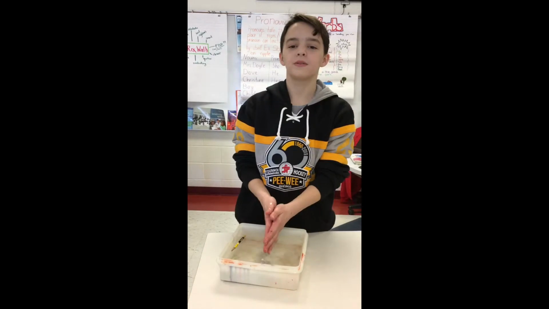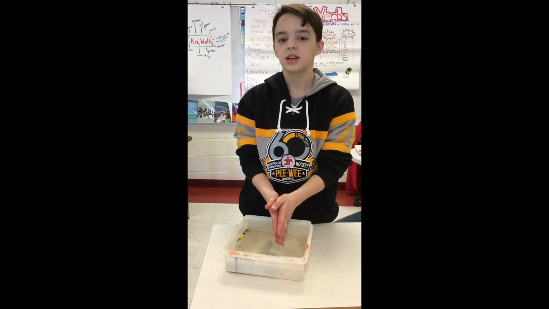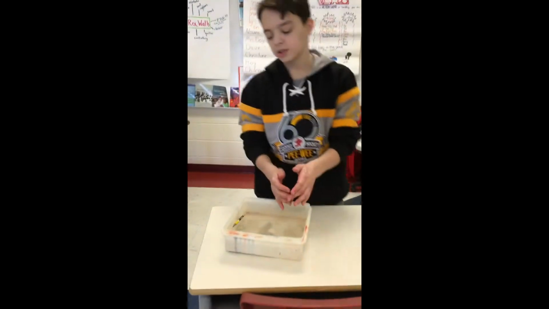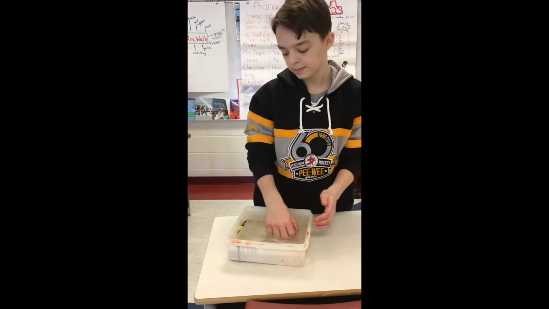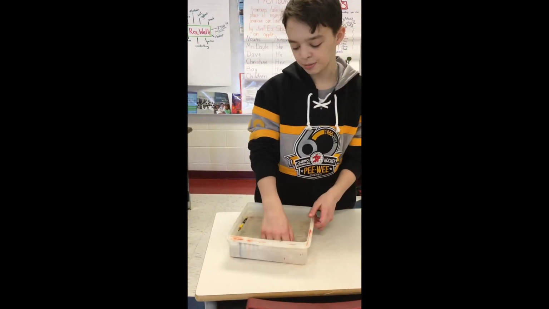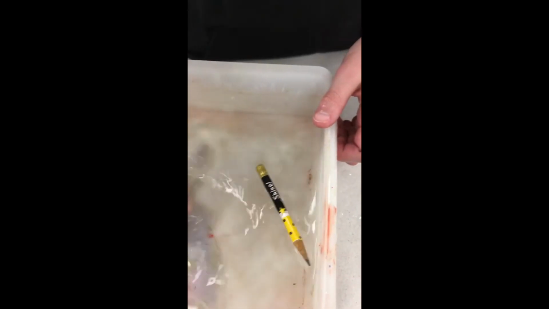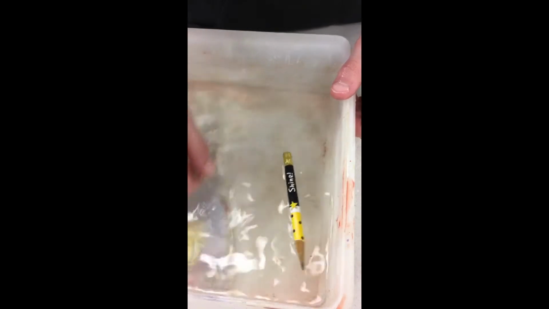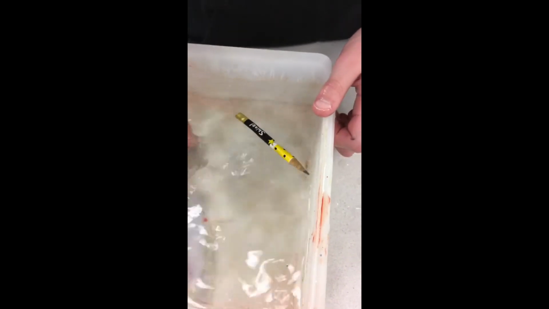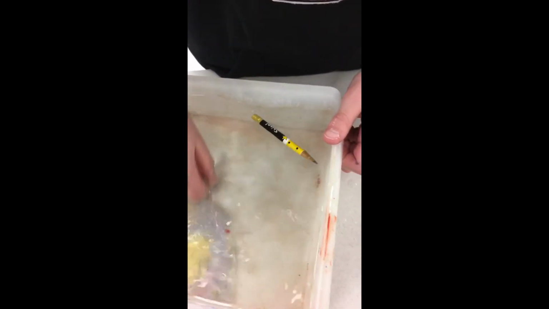This is the third and final way to transfer heat and energy, and it's called radiation. So basically, I'm going to put my hand in this little bucket of water and make little waves, and the pencil is going to start moving because of the power of the waves, and that is basically what radiation is.